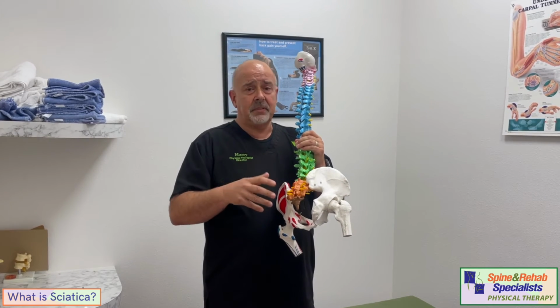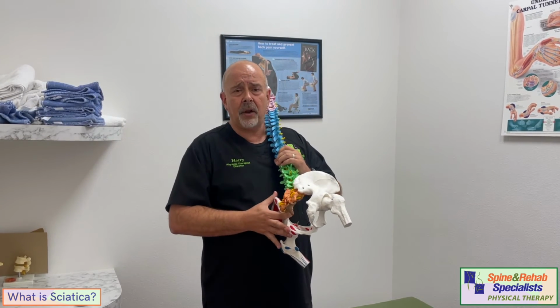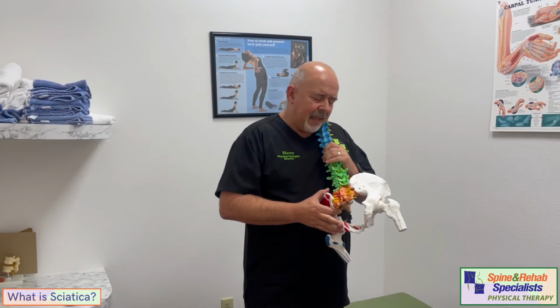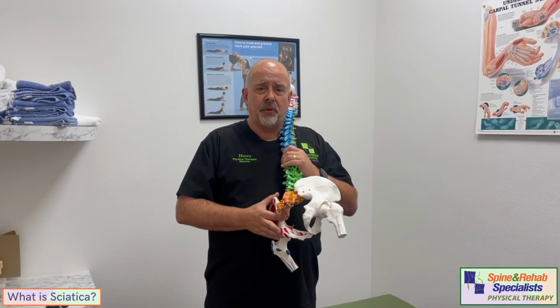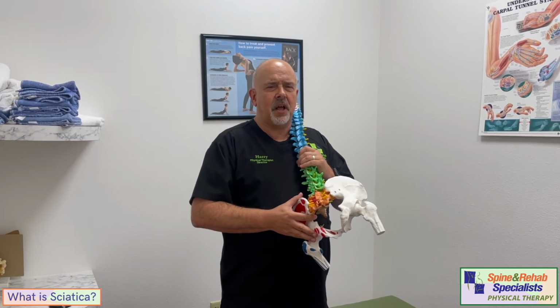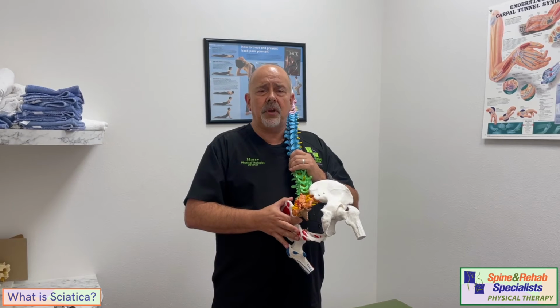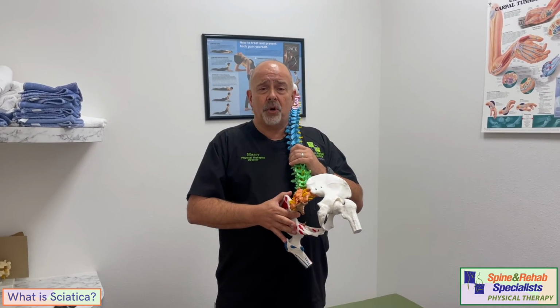The solution, definitely some of these exercises that Earl went over. If you really have sciatica, probably a really good idea is to try these exercises that Earl showed for a couple of days or so. But if that doesn't resolve it, come see us because we can do a really thorough assessment to find out where this problem is coming from.